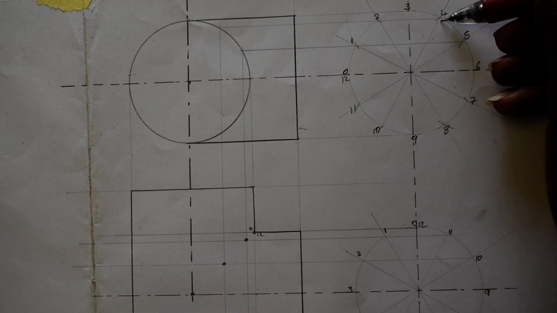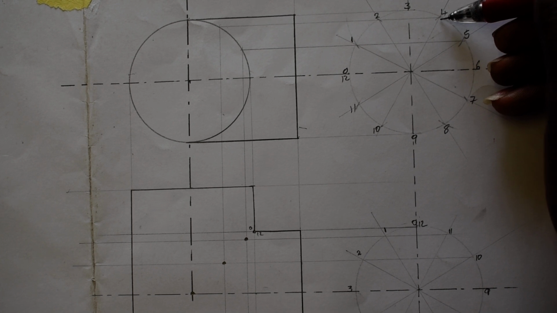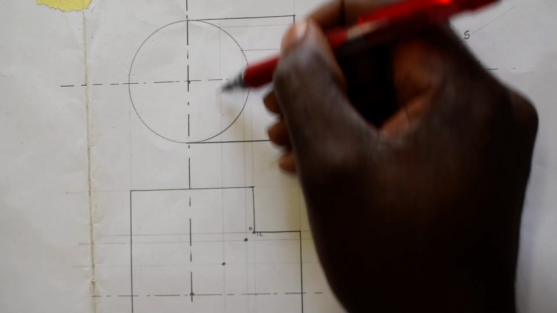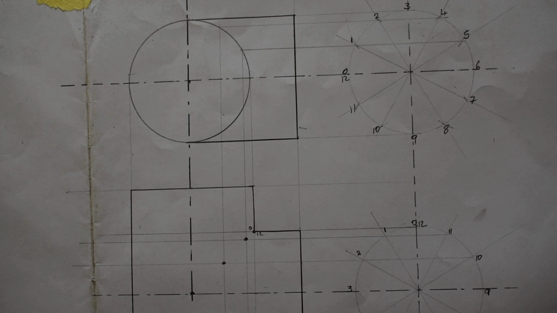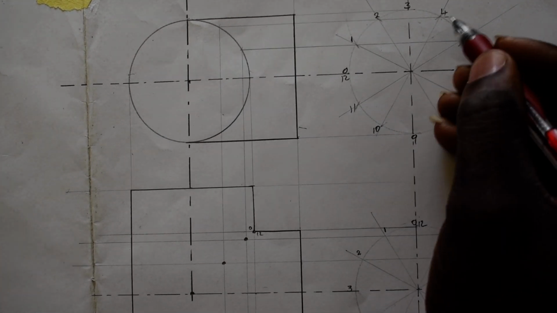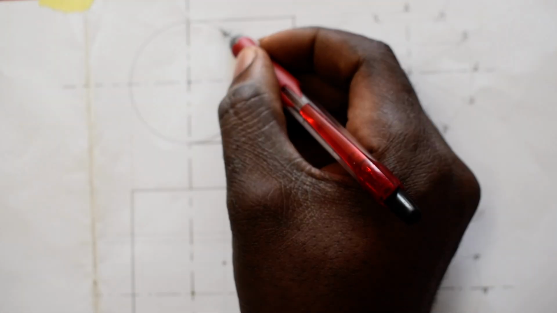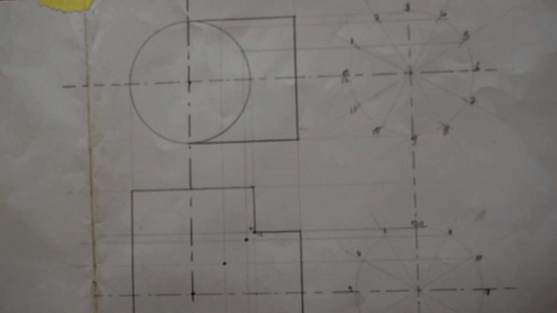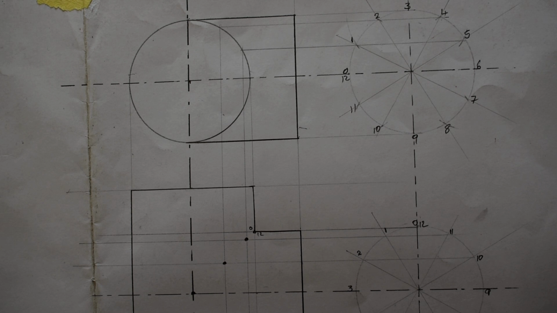Then point 4, trace it. Point 4 is actually in the same line with the line of 2, but in the auxiliary front it is not. So there is my point 4. Trace it, there it goes, in the same line with the line of 2. Intersect with this 4. So I have a point here.